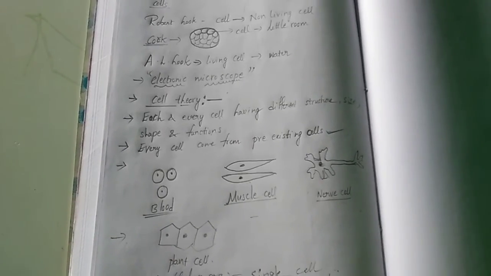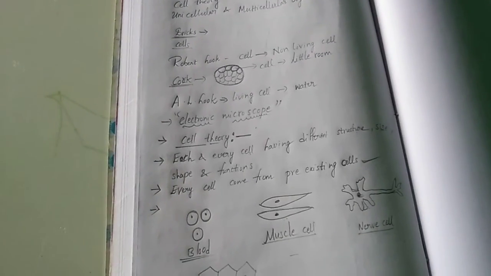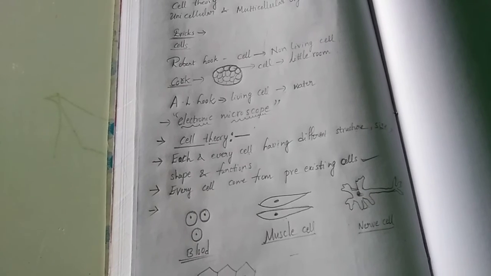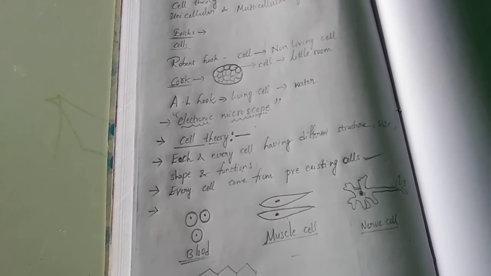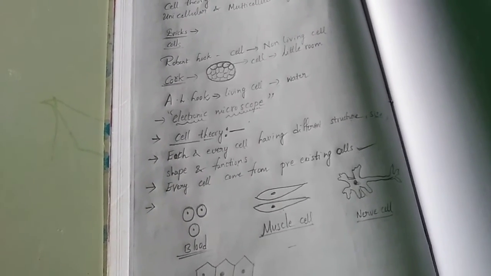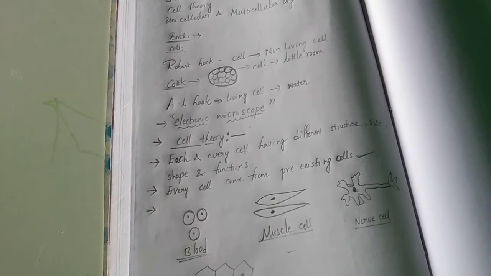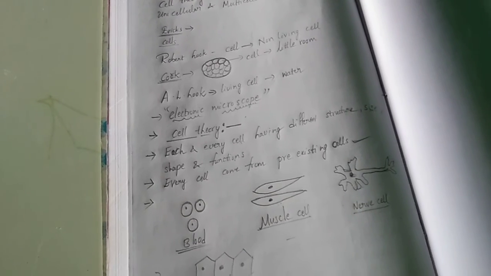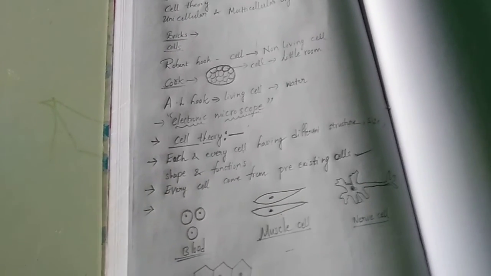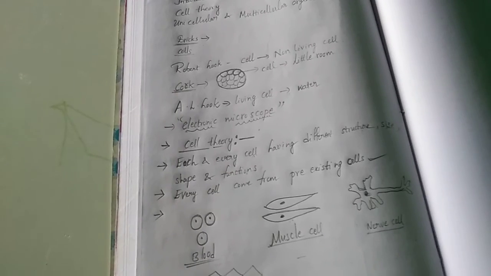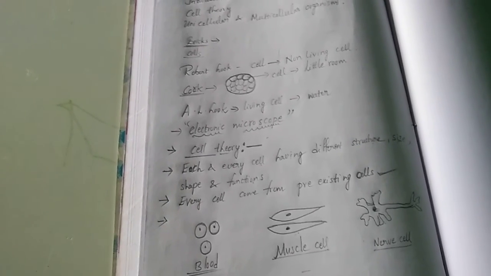So in this video we learned that the fundamental or basic unit of life is a cell, and we learned the introduction of a cell, cell theory, and the differences between unicellular and multicellular organisms. So let us know about the remaining things belonging to this first chapter in the next video.